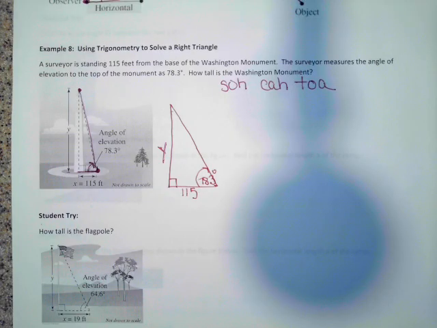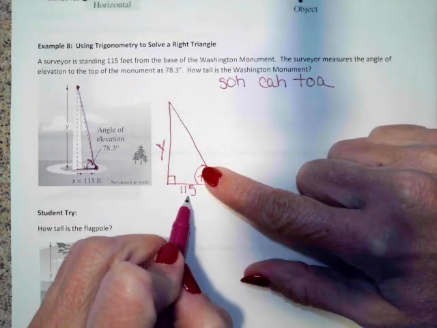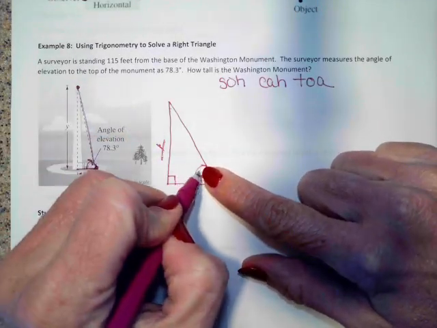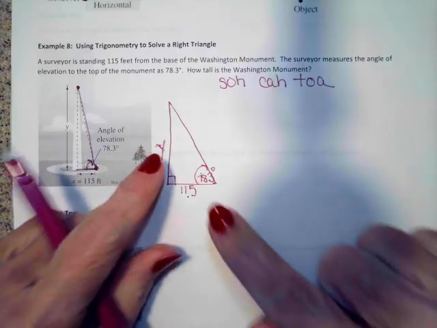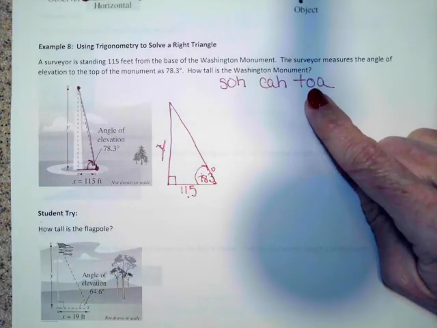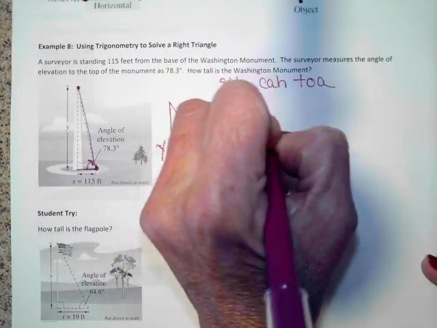And we're going to think to ourselves, what three things am I dealing with? I am dealing with this angle. I'm dealing with the side adjacent. And I'm dealing with the side opposite. So which trig function deals with adjacent and opposite? And it is tangent.